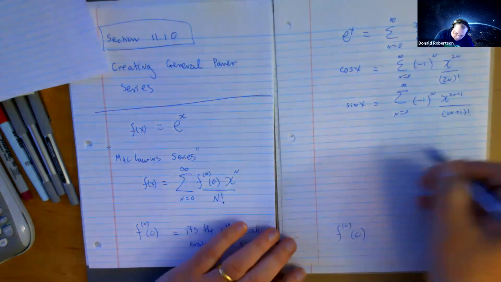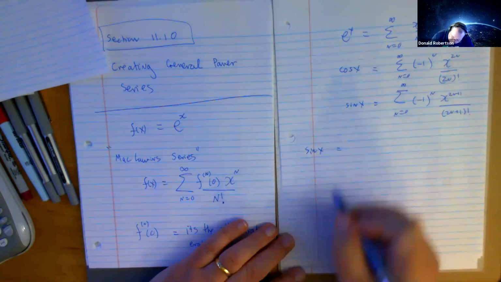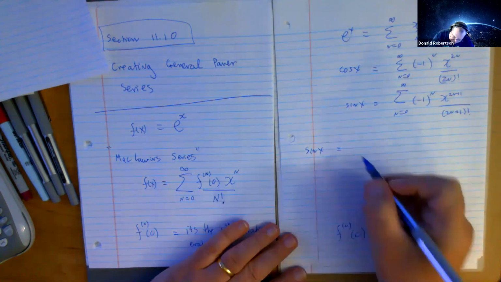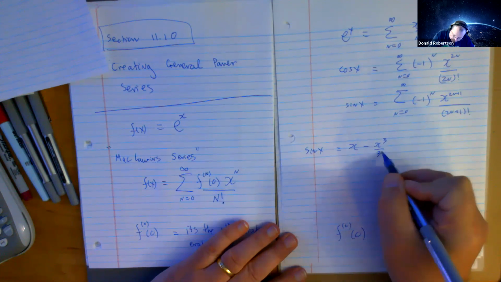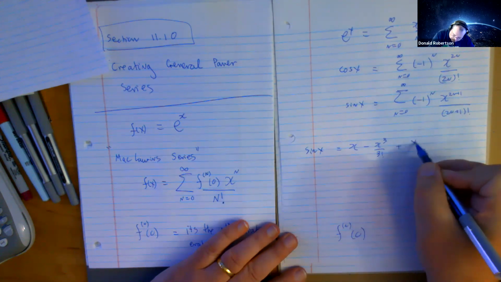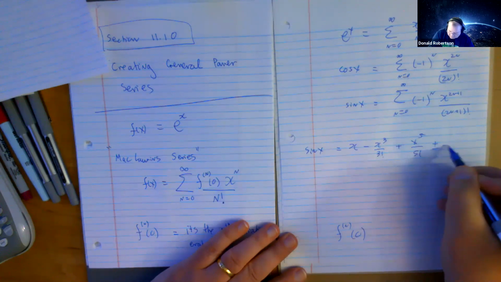Let's take sin x. If you plug in 0, you get x. Then you take away x cubed over 3 factorial. And then you add x to the 5 over 5 factorial. And then you go like that.